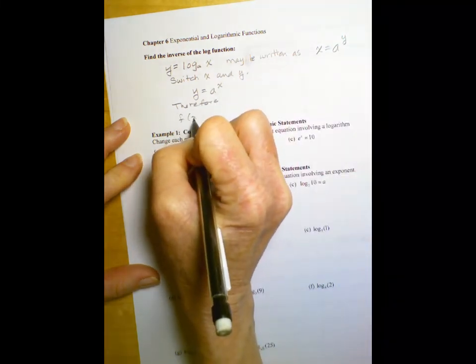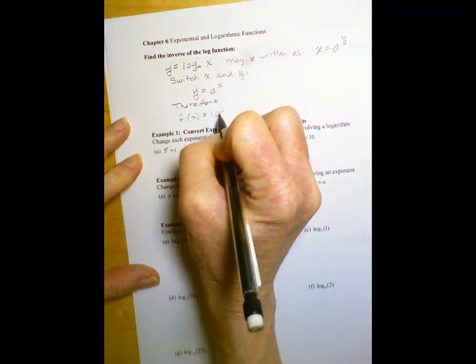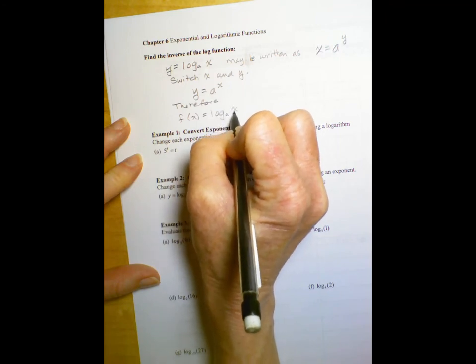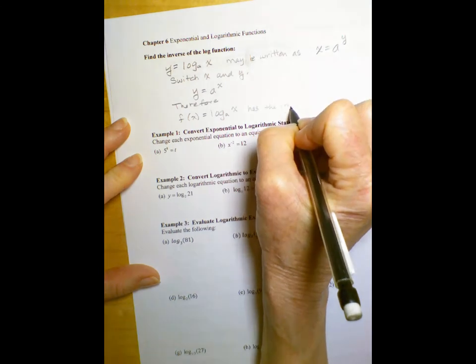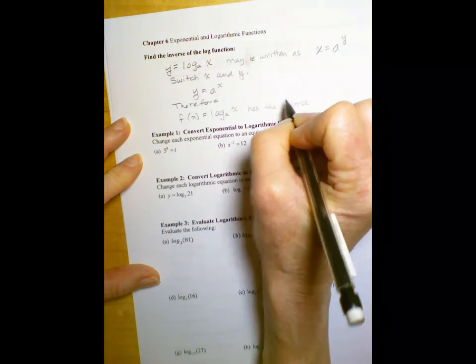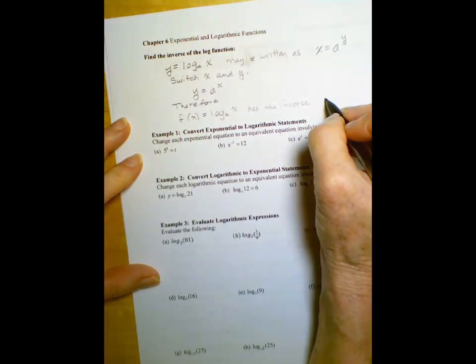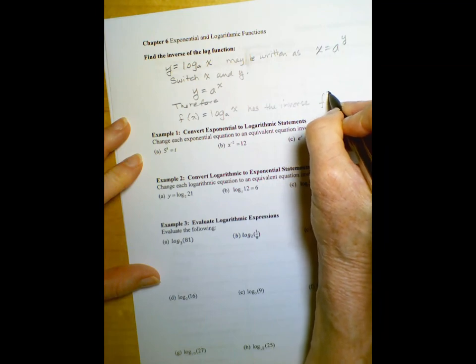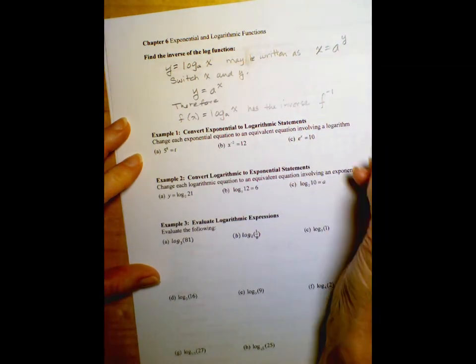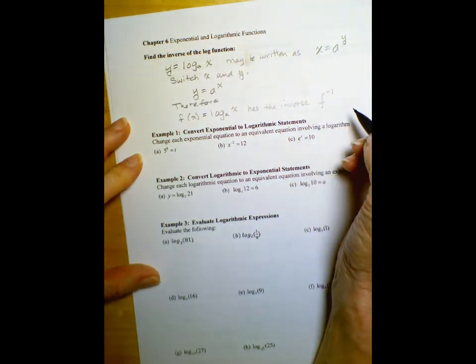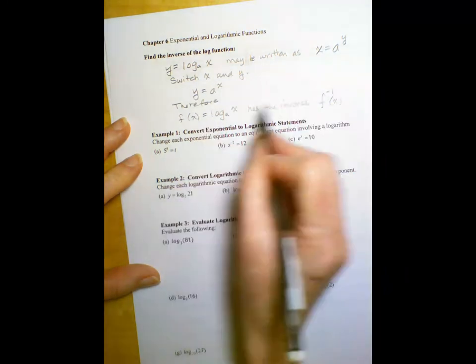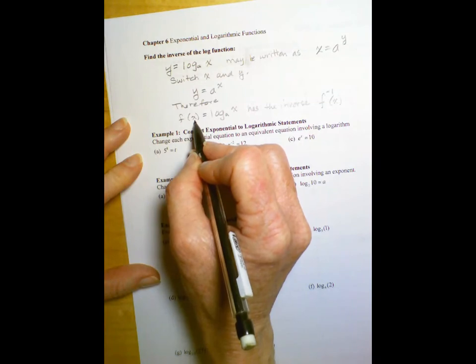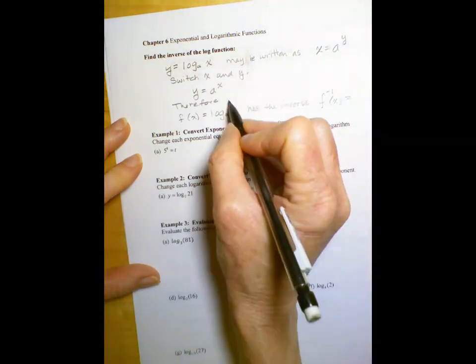Therefore, f of x equals the log to the base a of x has the inverse. The inverse of this log, and this is how we write it, f with a -1 as a superscript of x. It looks kind of like an exponent, but it's a superscript that we're labeling with. It's not an exponent. It's just a superscript to mean the inverse of f is equal to, what did we just say?